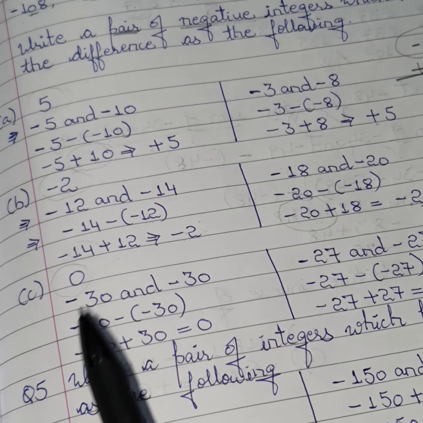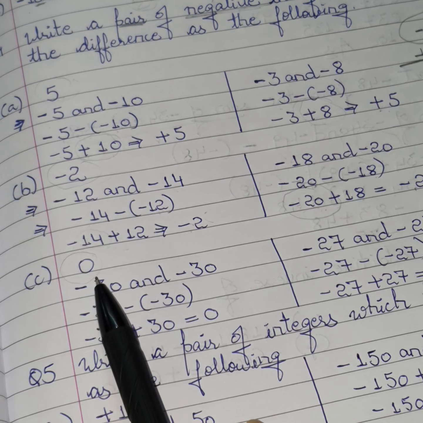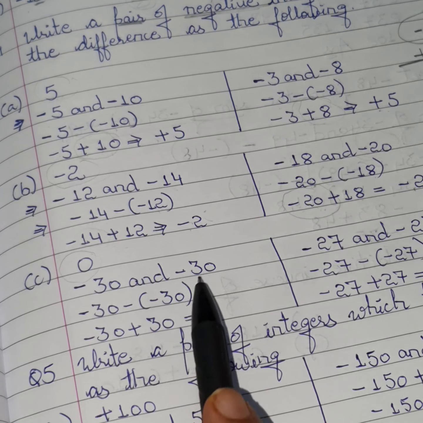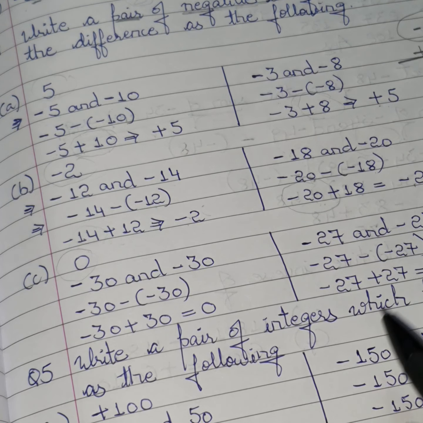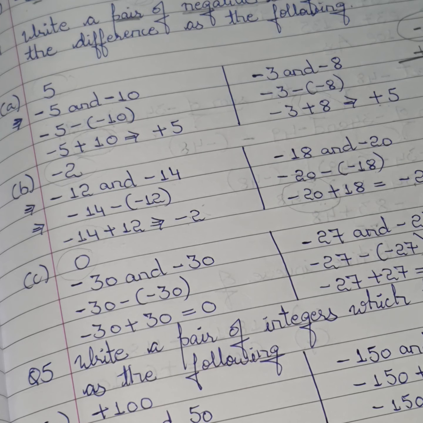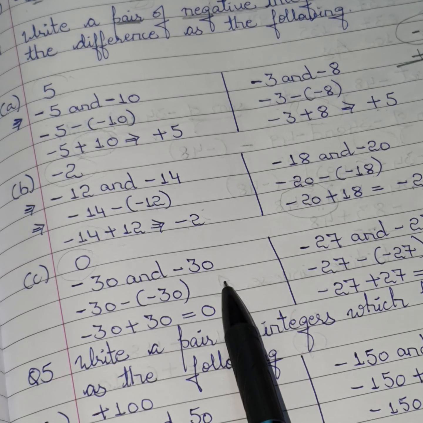Fine. Now the next part is very simple, 0. So you have to take any two numbers whose subtraction is 0, whose difference is 0. Think of any two numbers which give 0 on subtraction, so you can take any two same numbers. Okay, because when you subtract the same numbers, your result is always 0. So I have taken here 30 and 30. 30 minus 30 is 0.